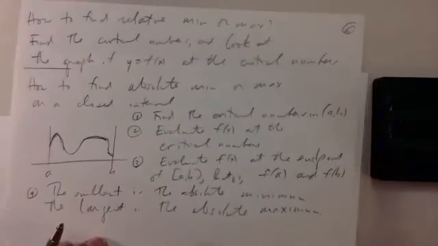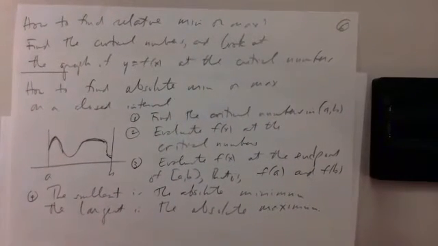Wait, Professor, can you go back to that page? Sure. Thank you. Okay, thank you. Mm-hmm.